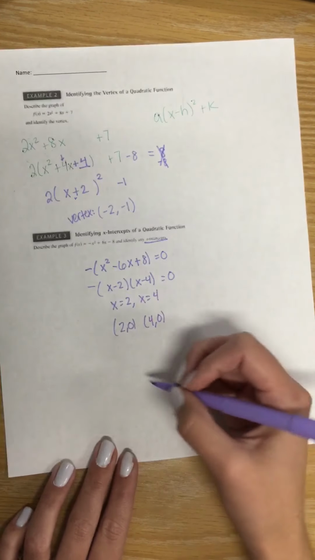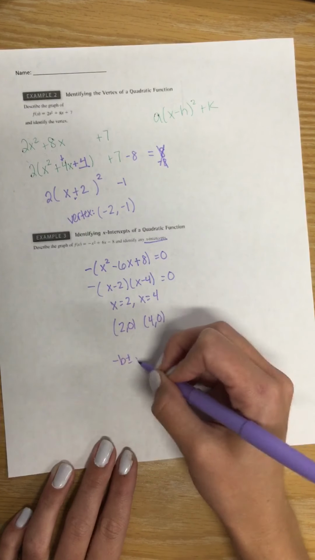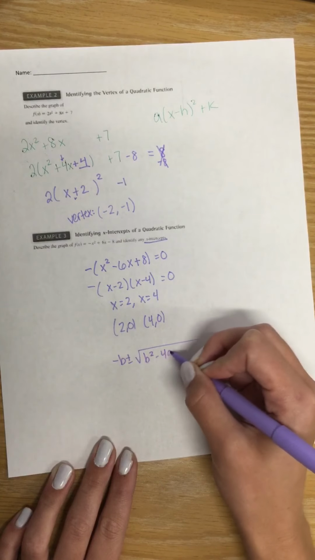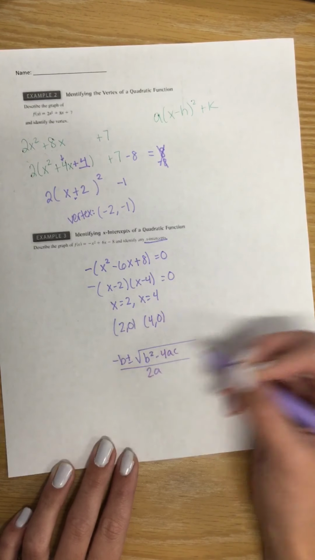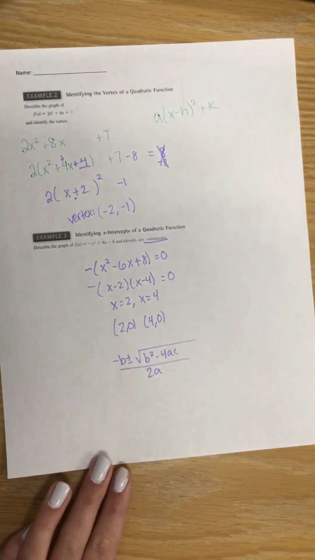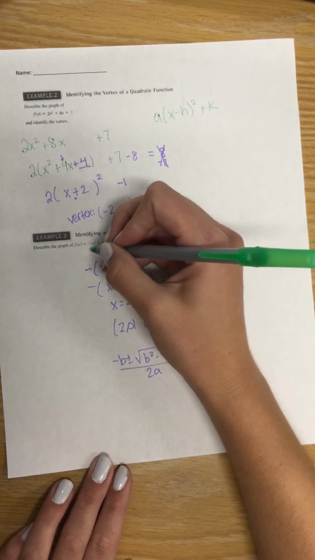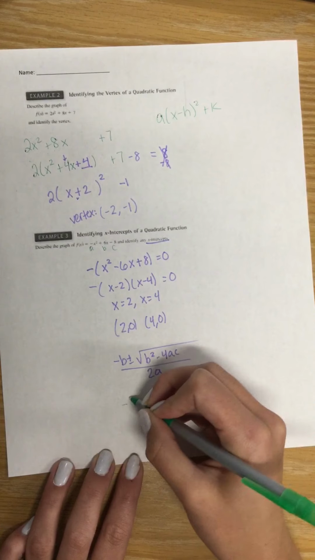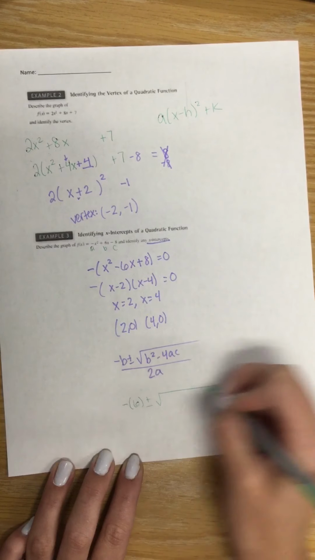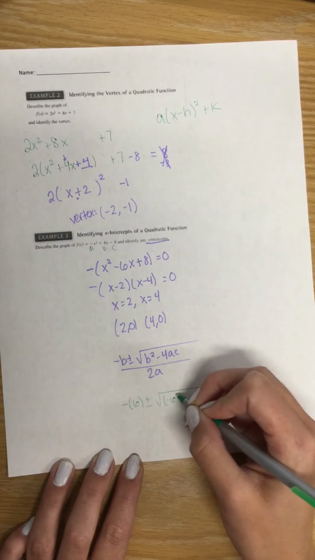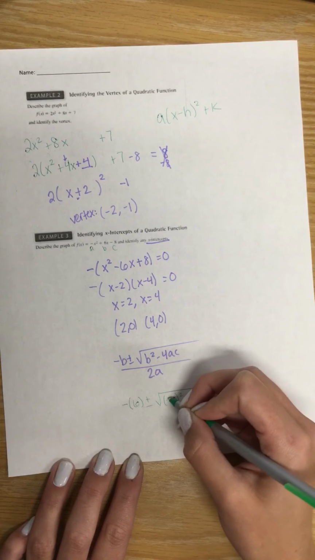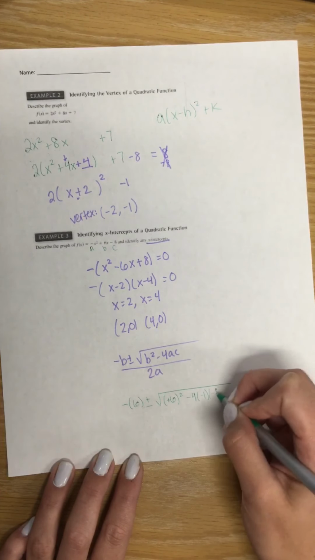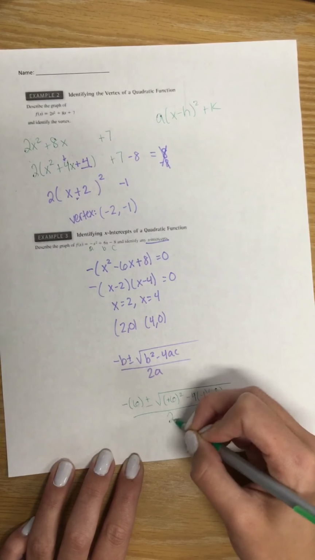Some of them do not let you factor, so you would have to use the quadratic formula: negative b plus or minus the square root of b squared minus 4ac, all over 2a. And if that's the case, we're taking our a, b, and c values. So we would go back to the original a, b, c. So it'd be negative b plus or minus the square root of b squared. Oops, that's a positive 6, sorry. Minus 4ac, all over 2a.